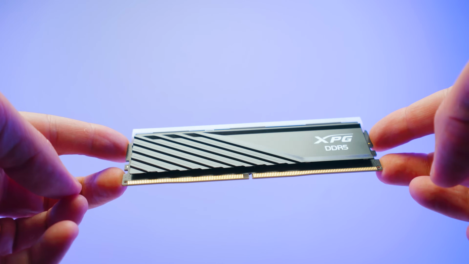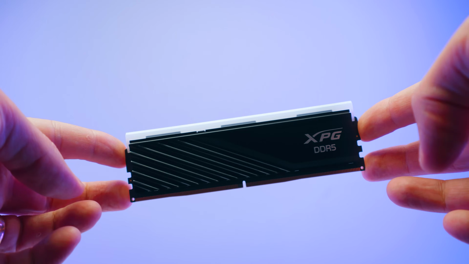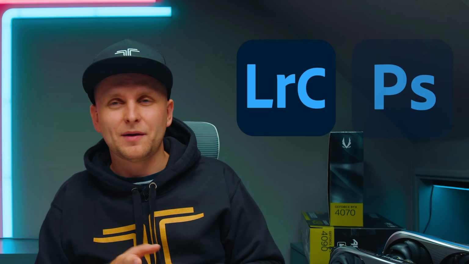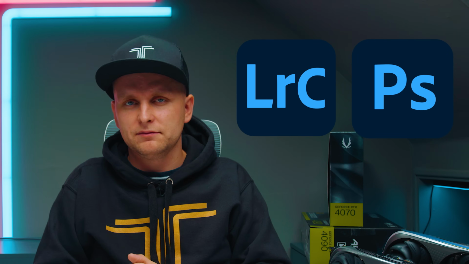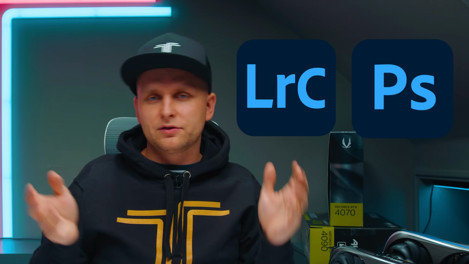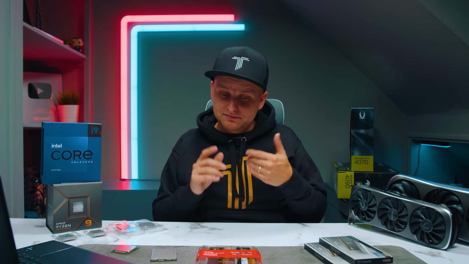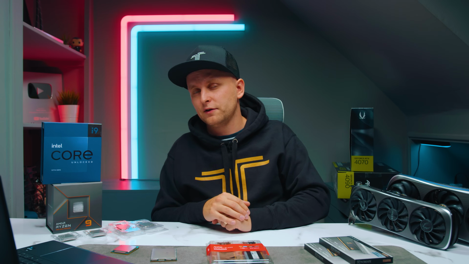But as a photographer, fast RAM might not be the most important thing for you if you are capacity bottlenecked. Using Lightroom Classic and Photoshop, I can easily see over 40 gigabytes used when I'm editing thumbnails or photos, which means that if you are a professional photographer or photo editor, most likely 16 gigabytes is not enough for you. 32 gigabytes is probably not enough for you as well.